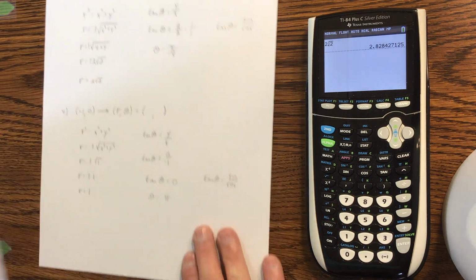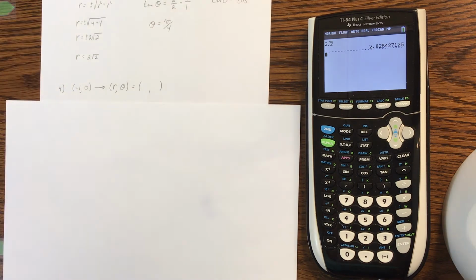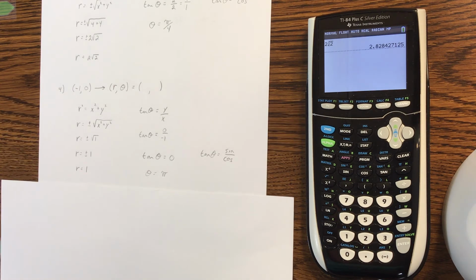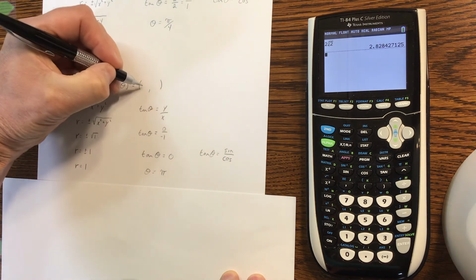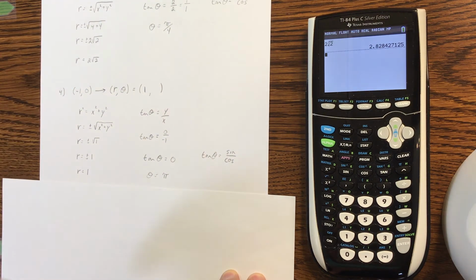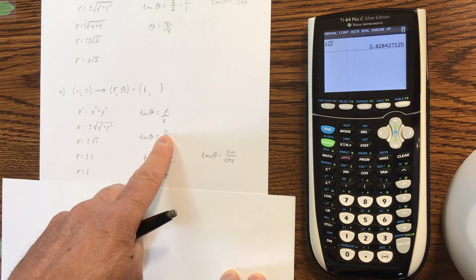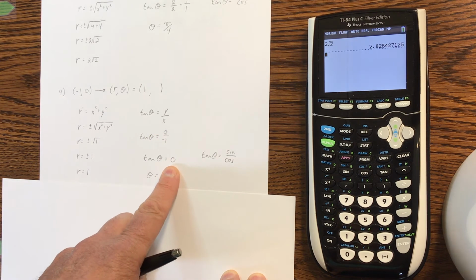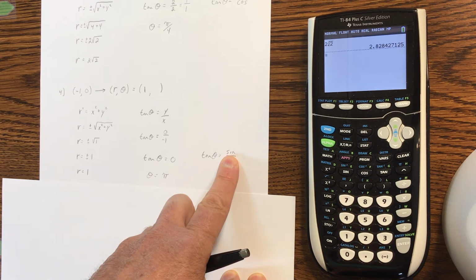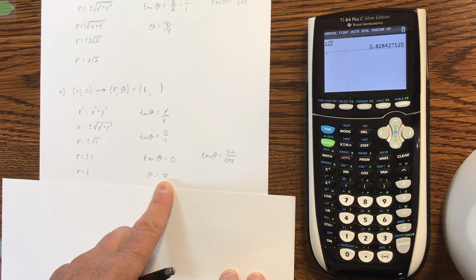All right, number 4, we have the x component of -1 and the y component of 0. We want to put it into polar. Same thing again. Setting it up, we're going to see that our radius is going to be 1. And over here, tangent is y over x, once again, y is 0, x is -1. But we know that 0 divided by -1 is 0. So we go to our unit circle and ask ourselves, the sine of what value divided by the cosine of what value will give us a 0? And the only choice is going to be pi.